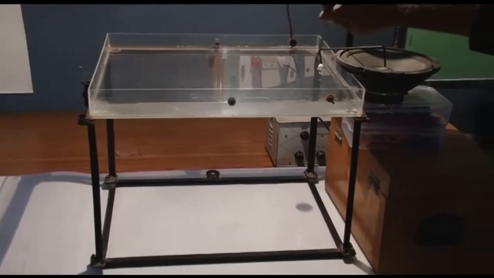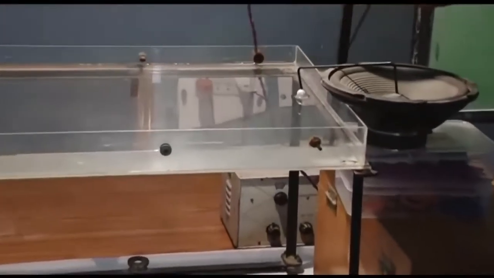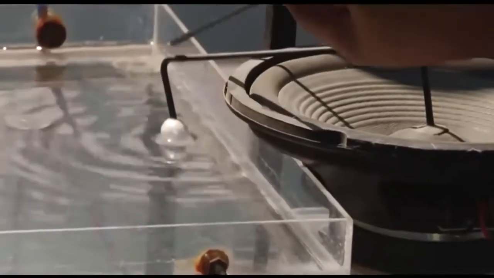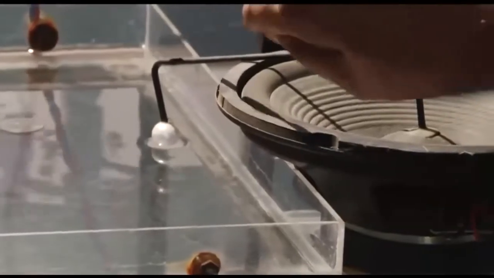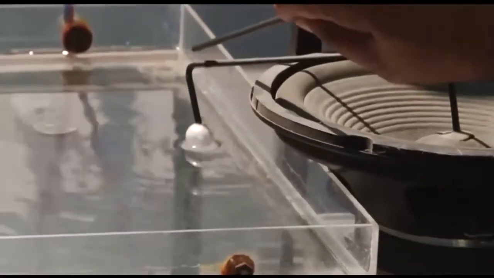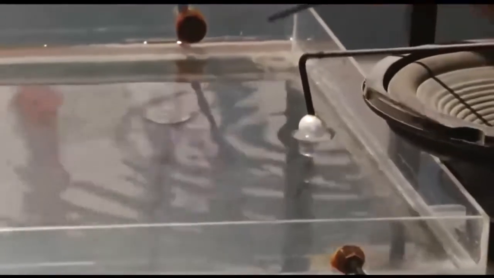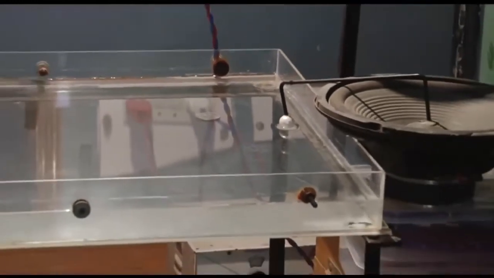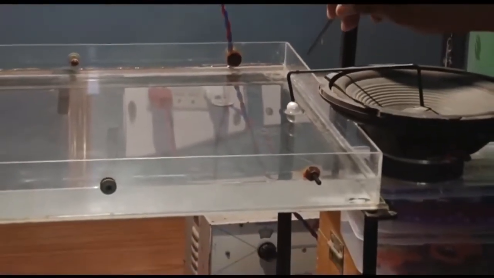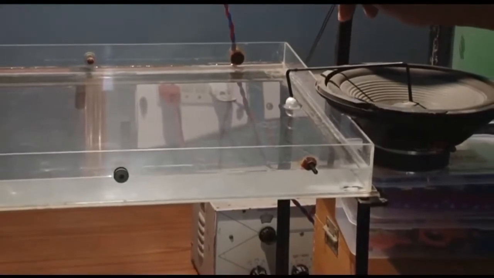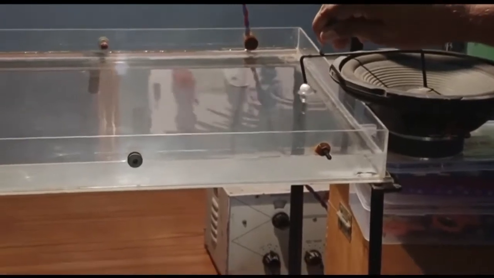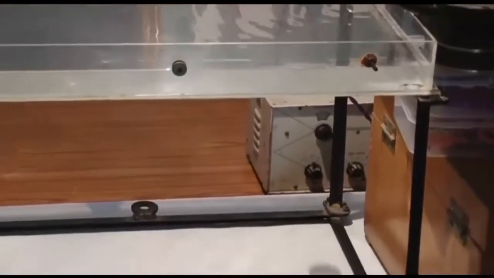I have a bead here, connected to a speaker, and that can be oscillated. This bead can be oscillated. And when it touches or it disturbs the water surface, then waves are generated. There is some electronics behind. So, using that electronics, I can give it controlled oscillations of desired frequency. So, I can oscillate it at low frequency or high frequency, and that can be adjusted through that electronics.